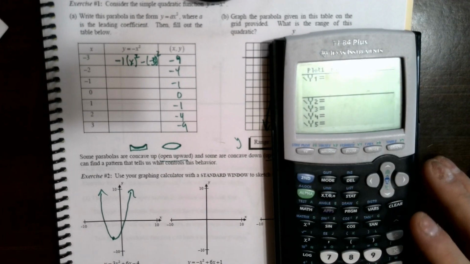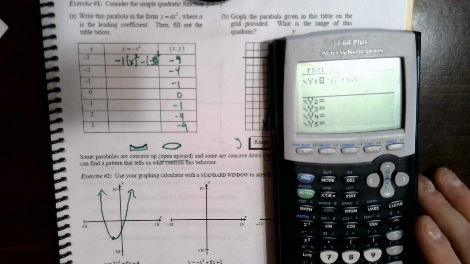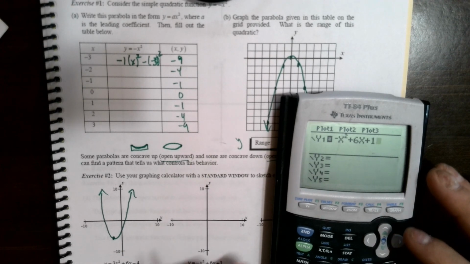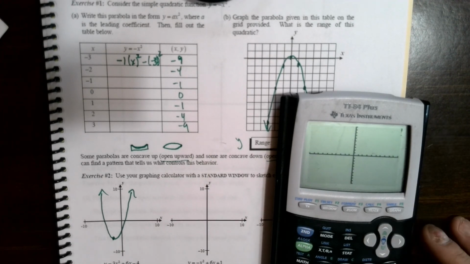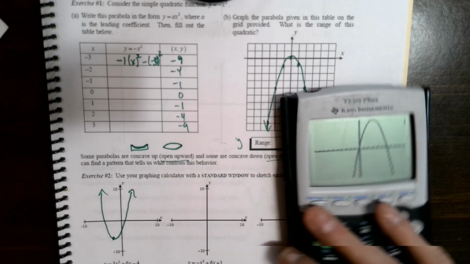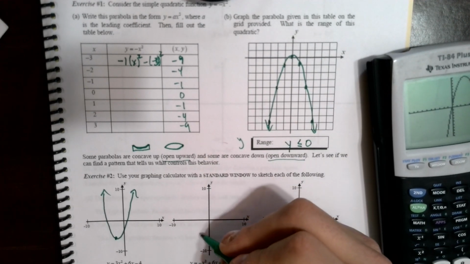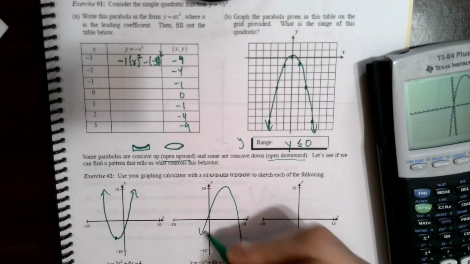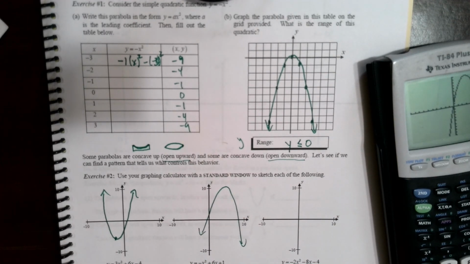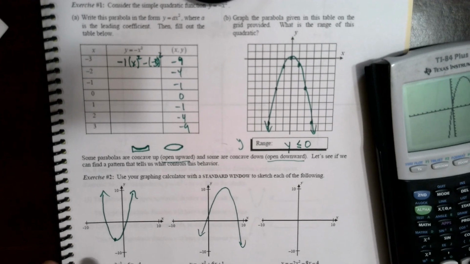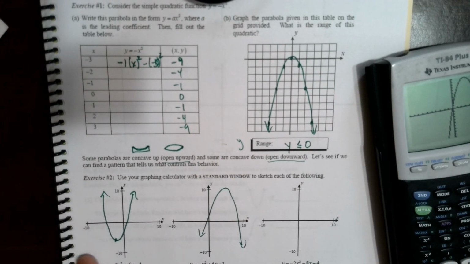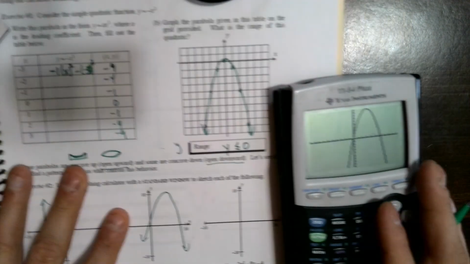Clear this one out. We'll put negative x squared plus 6x plus 1, and I will go to the graph. This one opens the other way. It passes through here, goes up somewhere, and then comes back down over here. Remember, these are sketches, not drawn to scale. If I were to draw this to scale, I would need the dashes, and I would actually use the points, the values. All right, and then let's look at one more.